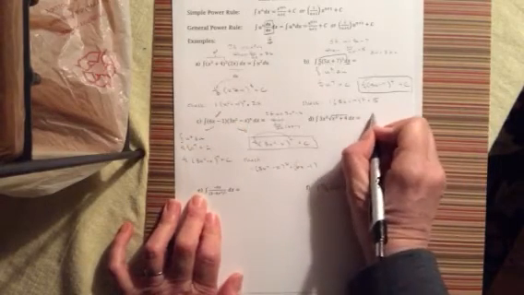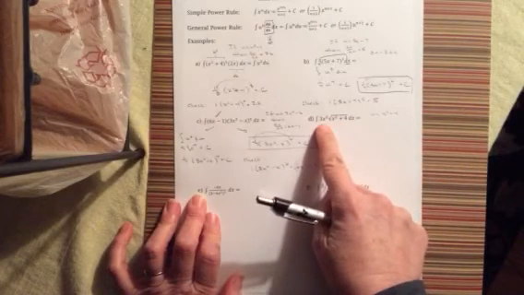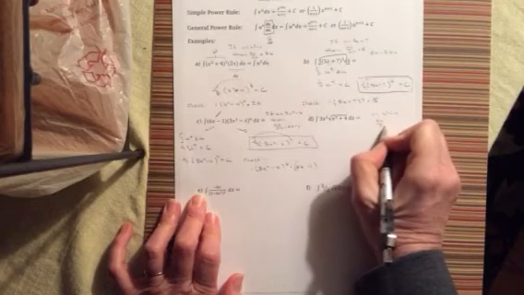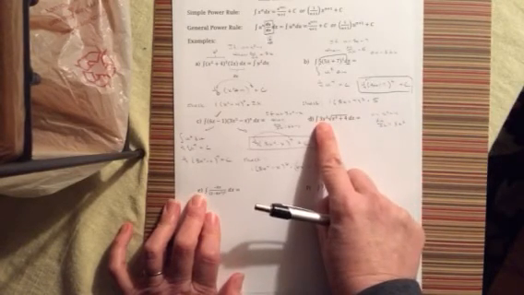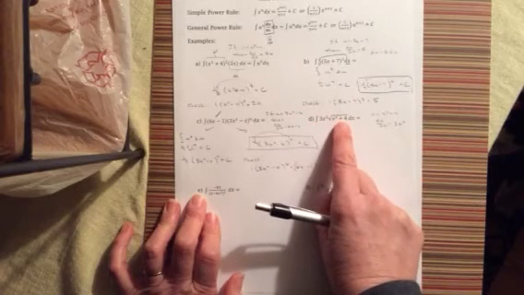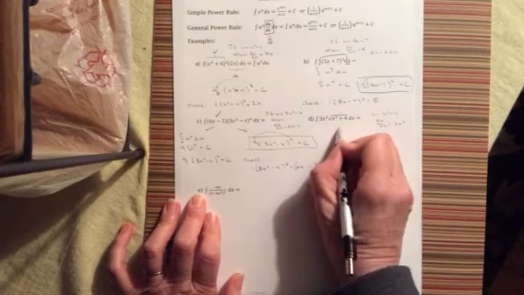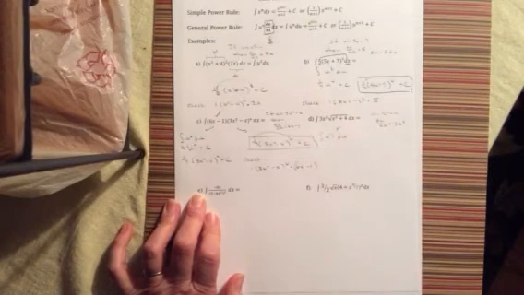For this one, my u would be the x cubed, not the x squared. Its derivative is 3x squared, so there it is right there. So I have my du dx. I have a u to the 1/2 power because it's in the square root. So if I rewrote it, I'm integrating u to the 1/2 du.